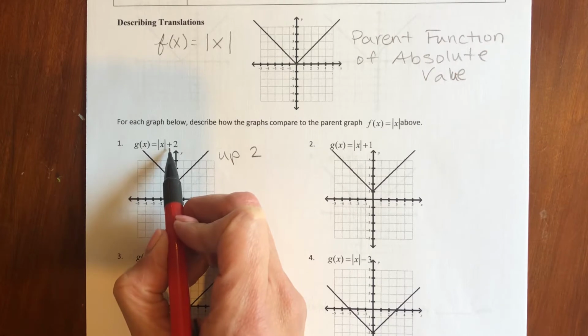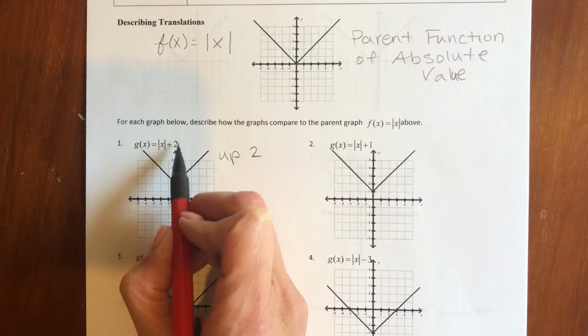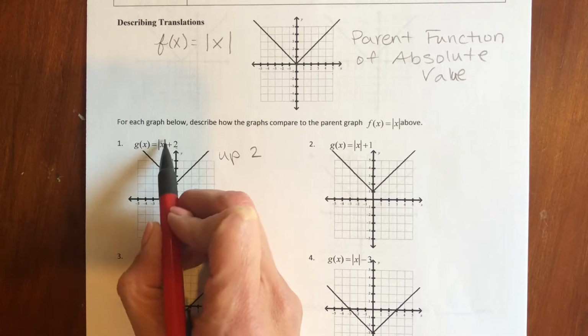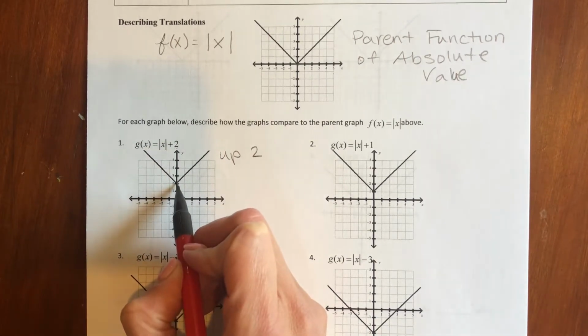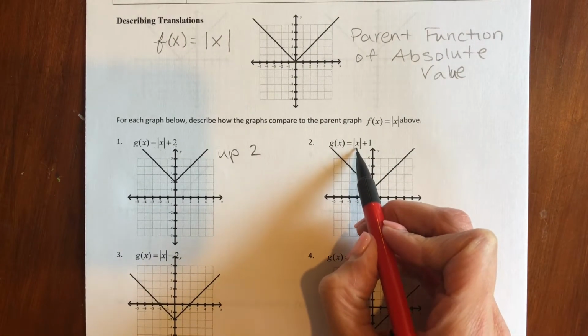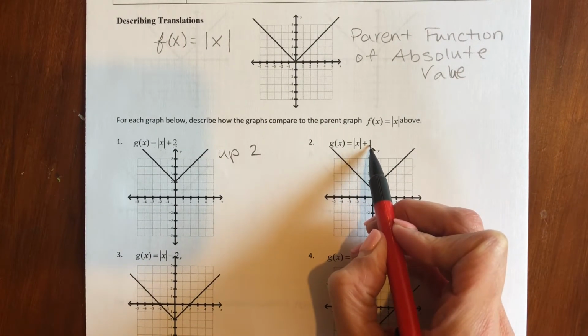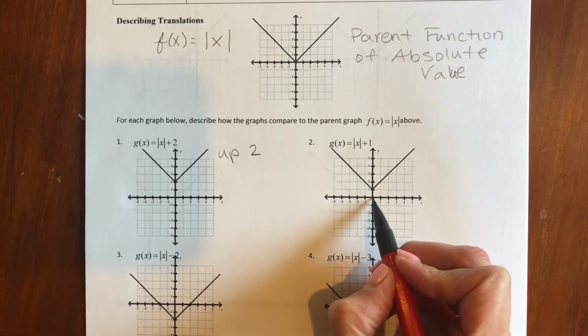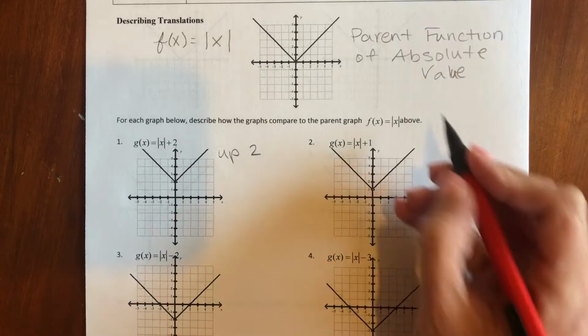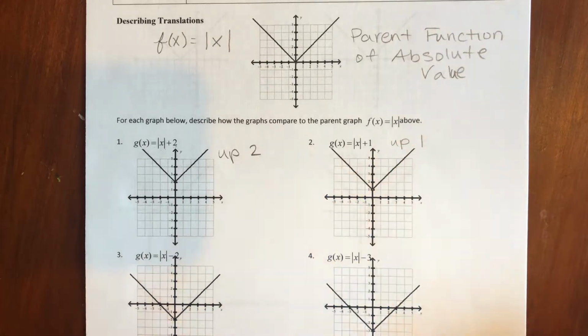So let's make an observation. If you add a number of units outside of the absolute value, that's moving it up. Let's look at this one. Absolute value of x plus 1. So our parent function starts at the origin 0, 0. We see our vertex here moved up 1 unit.